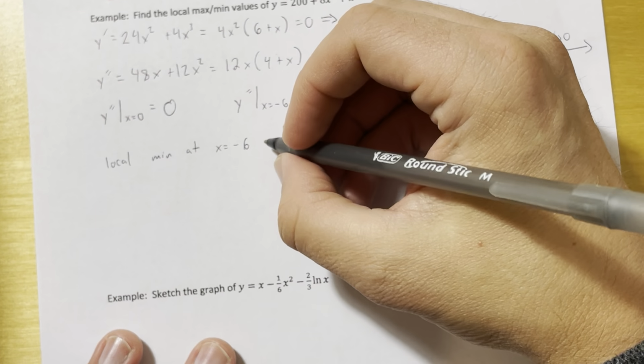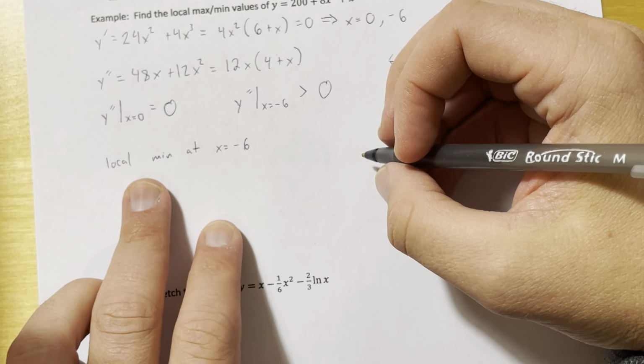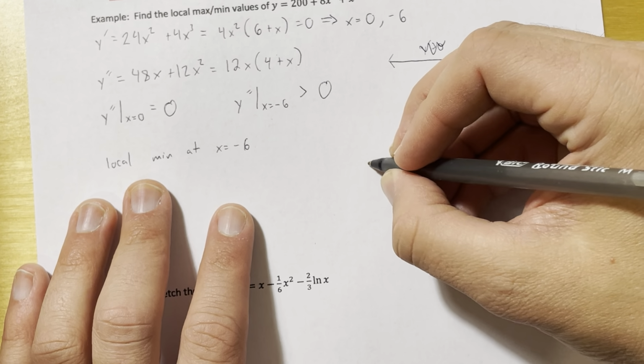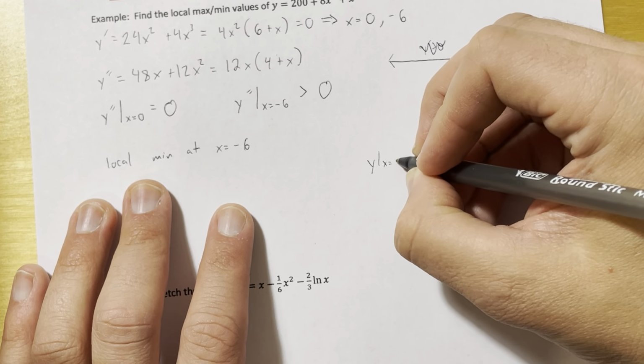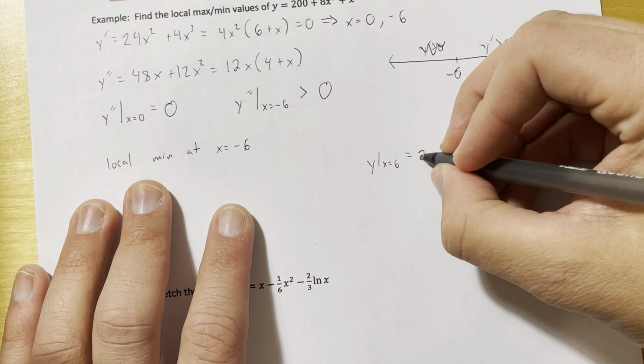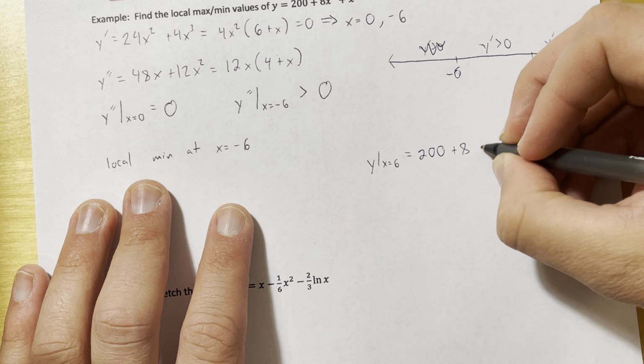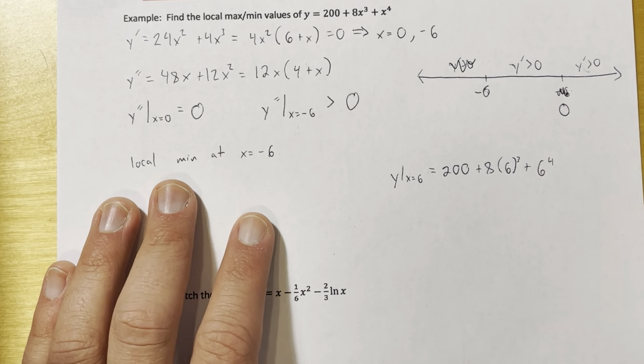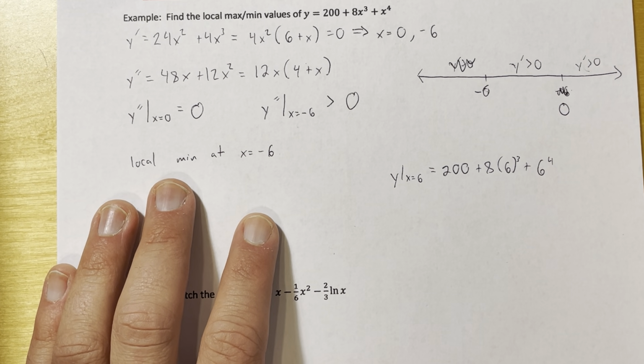Okay, so now I need to find what this local minimum is equal to. So if I evaluate y at x equals 6, that's equal to 200 plus 8 times 6 cubed plus 6 to the 4th. Once again, I forgot to put this into a calculator, but I can do that really quick.